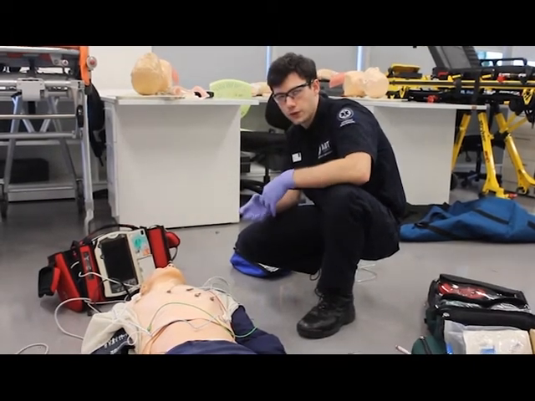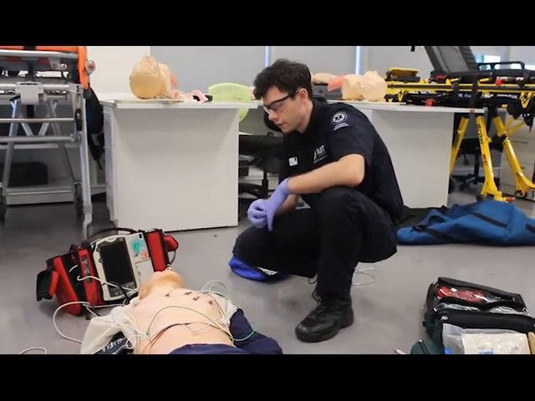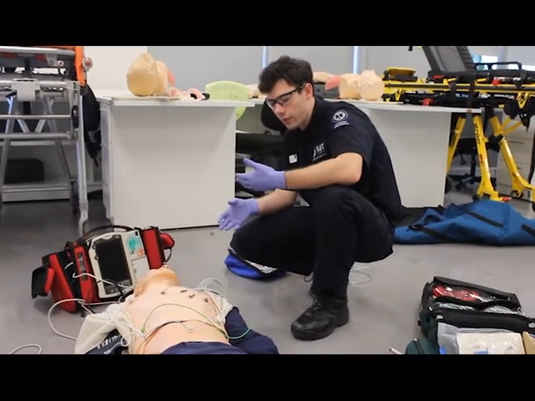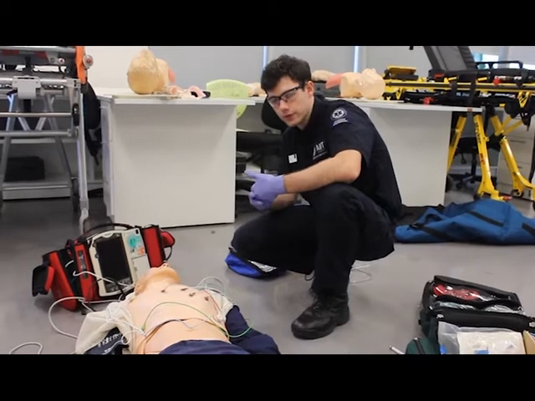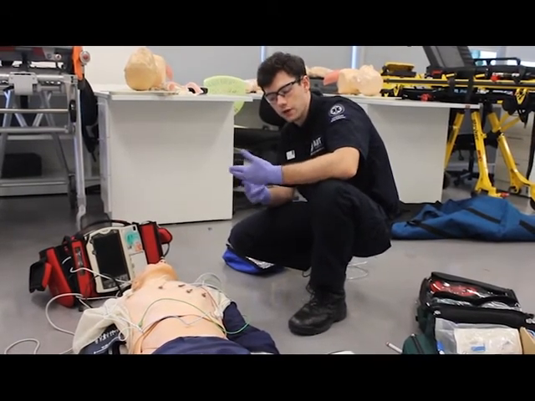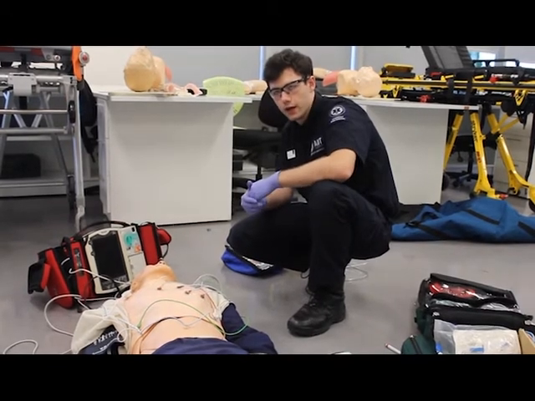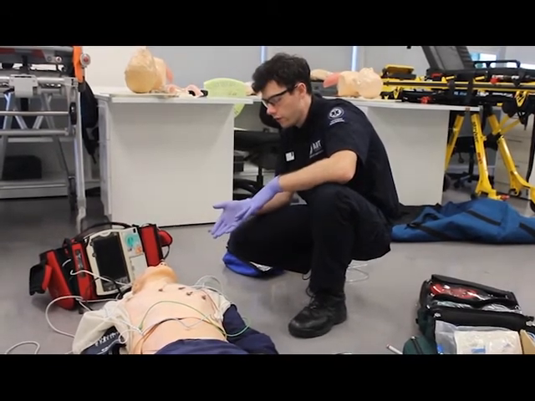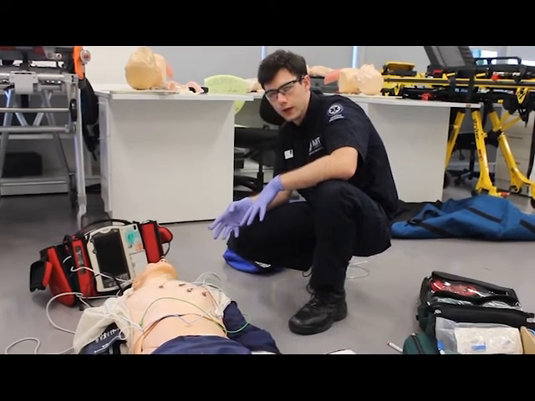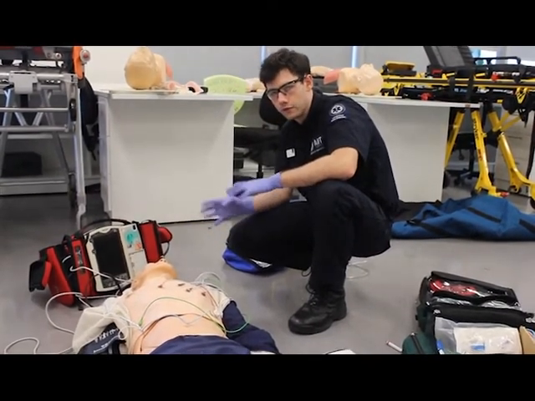We're going to do a focused assessment of Bob, ABCs, and a full set of vital signs. Upon doing this, we've found that Bob's got a heart rate of 170, a blood pressure of 70/40, a respiratory rate of 18, temp 37, and a BGL of 7.6. We've put a 12 lead on Bob and a 3 lead, and we've found that Bob's in VT.